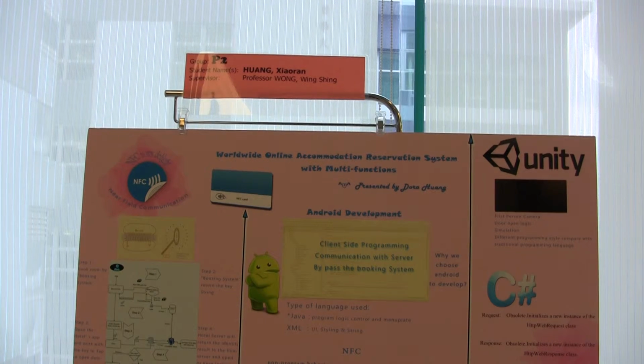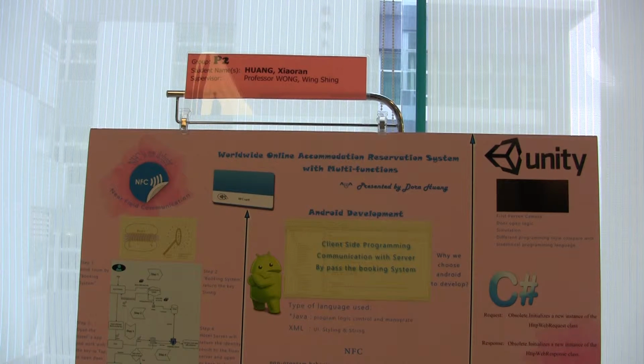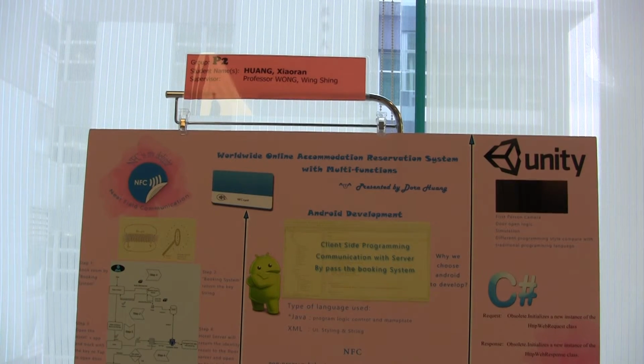Hi, today I would like to present my final year project, Worldwide Online Accommodation Reservation System with Multifunction. And my supervisor is Professor Wong Wing Sheng.